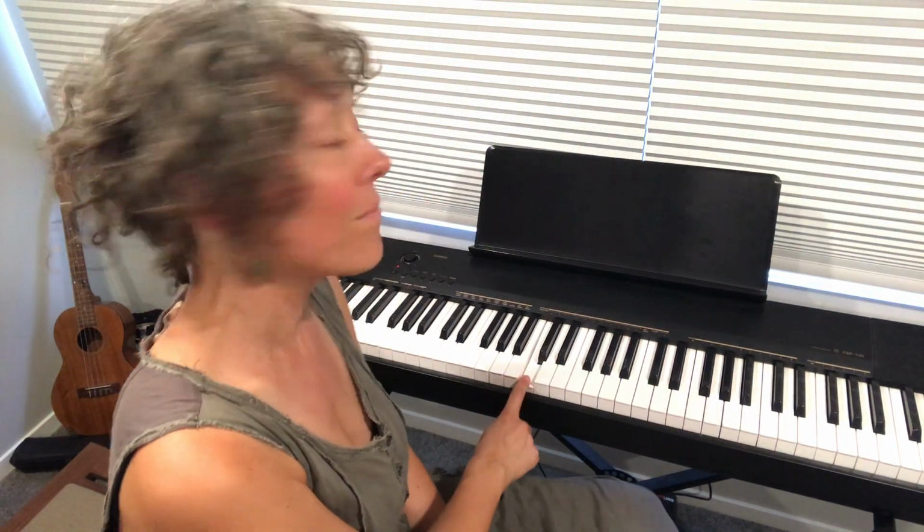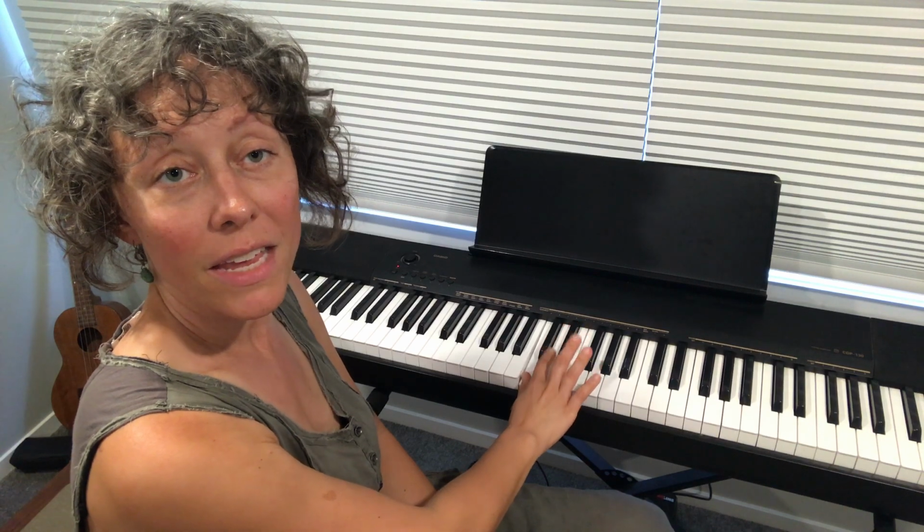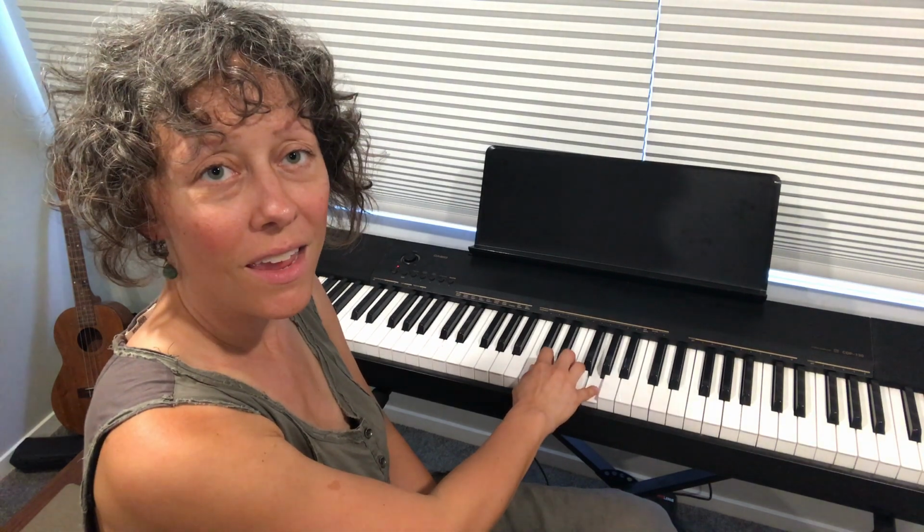But here's C. Okay, so what I'm going to do to play Star Wars is I'm going to take my right hand thumb. We call this also number 1. 2, 3, 4, 5 fingers. 1 is thumb, 2, 3, 4, 5 is my pinky. I'm going to take my right hand thumb, place it on middle C, and then each finger gets a key. C, D, E, F, G.